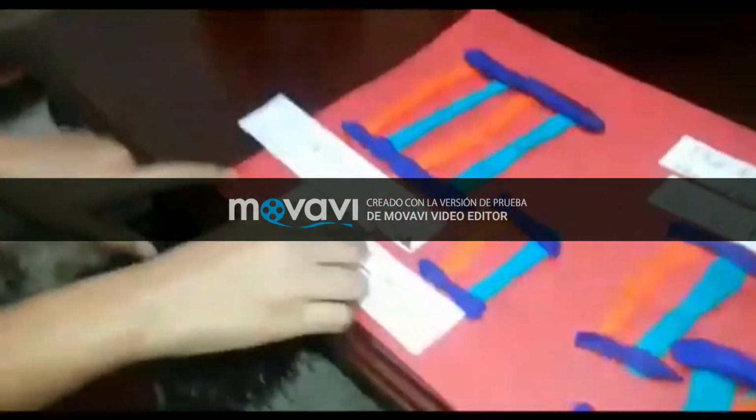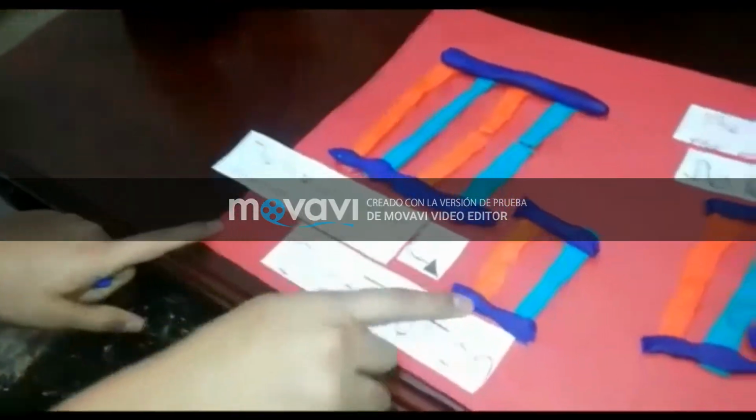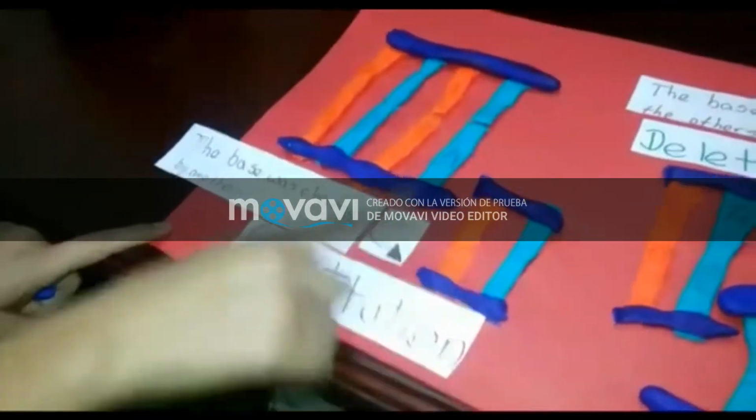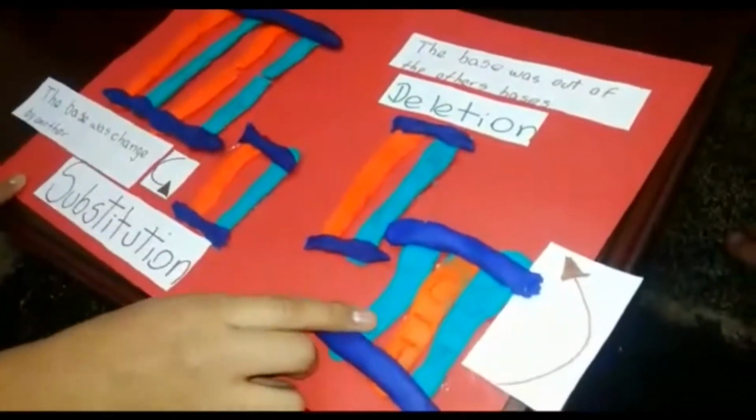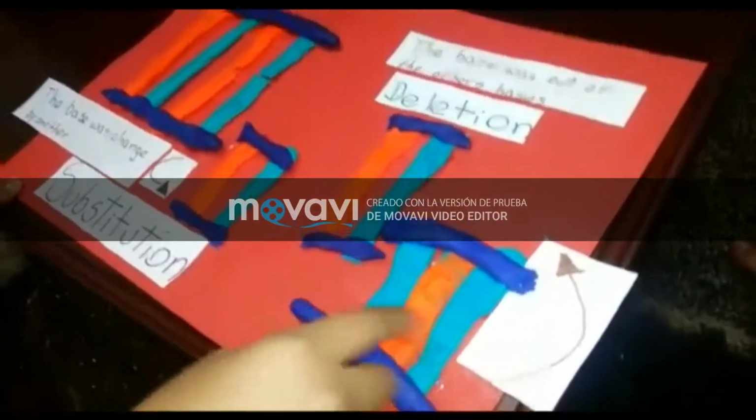This is substitution. We can see here that this base was changed by this base. In deletion, this base was taken out of this complete base sequence.